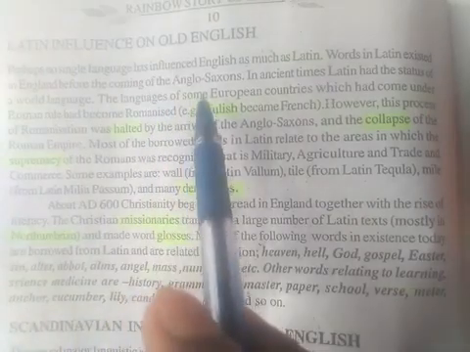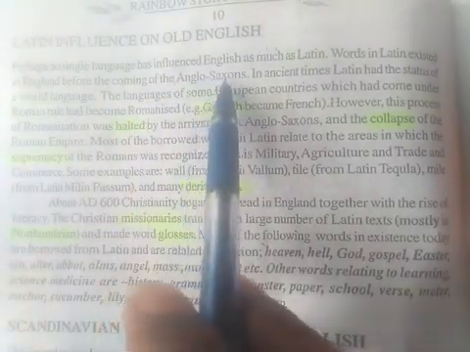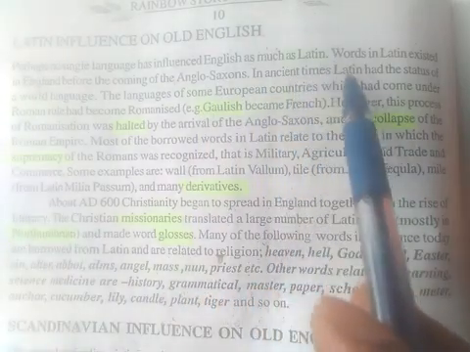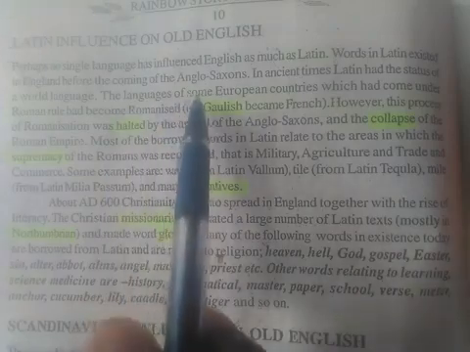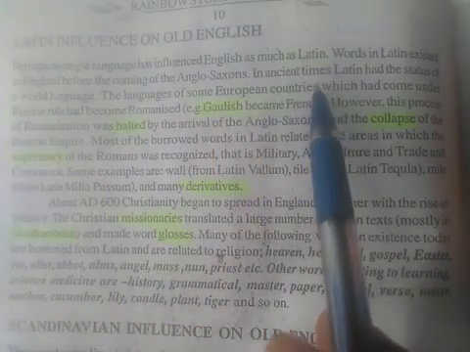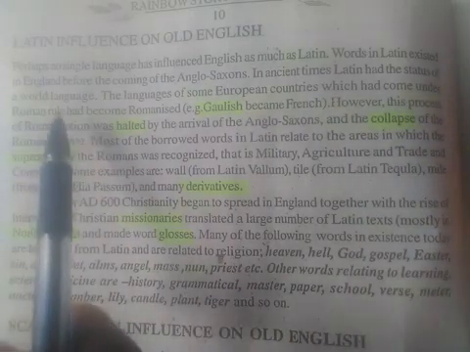Latin influence on Old English. Perhaps no single language has influenced English as much as Latin. Words in Latin existed in England before the coming of the Anglo-Saxons. In ancient times, Latin had the status of a world language.